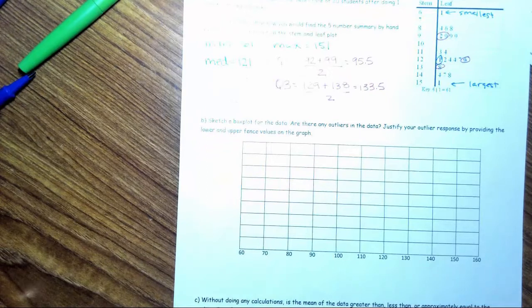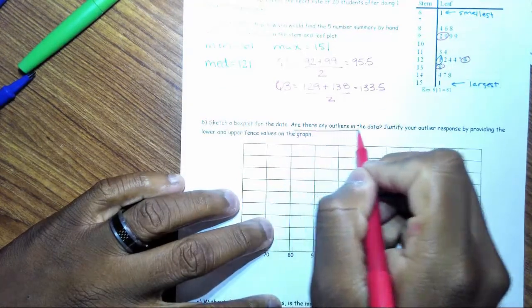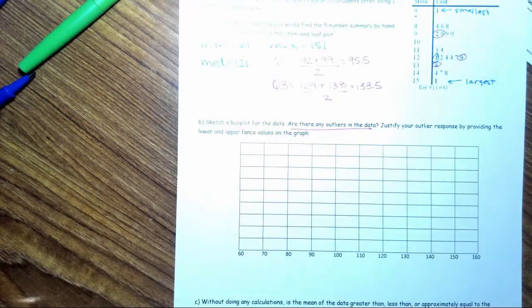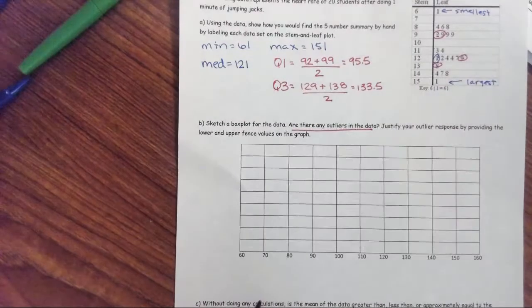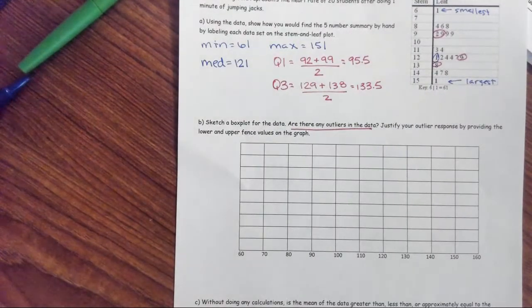Alright, so the next part: sketch a box plot for the data. Are there any outliers in the data? Justify your outliers response by providing the lower and upper fence values on the graph. So we need to create the lower and upper fences. How do we create the lower fence? What do we do?